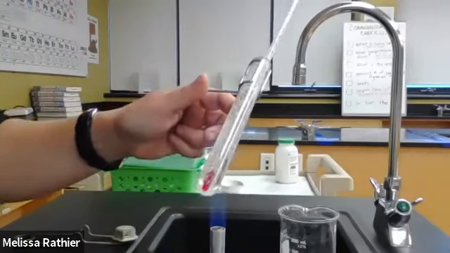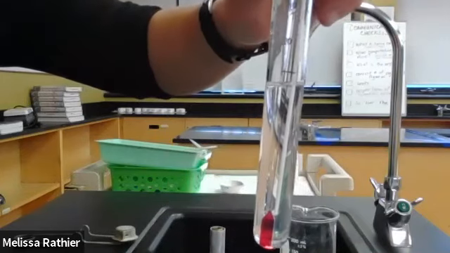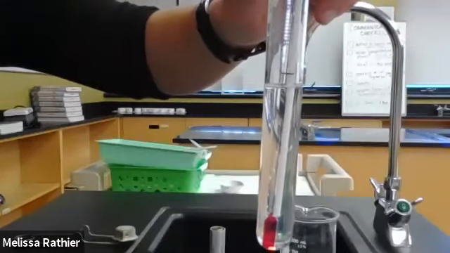So what I'm going to do now is add a crystal to this and observe what happens to the crystal. My temperature, as you saw, was boiling, so my temperature is above 100 at this point. And you can see it just fell to the bottom and it disappeared. So that crystal has dissolved.